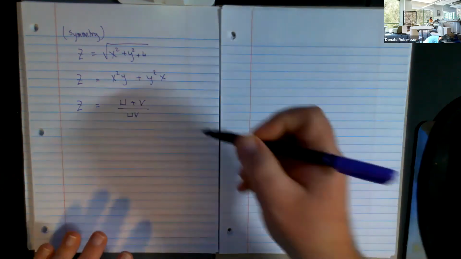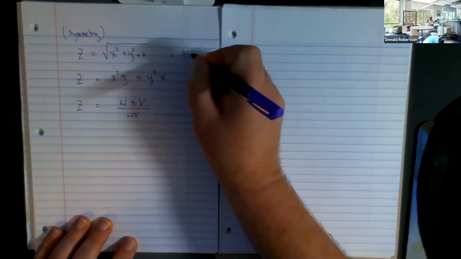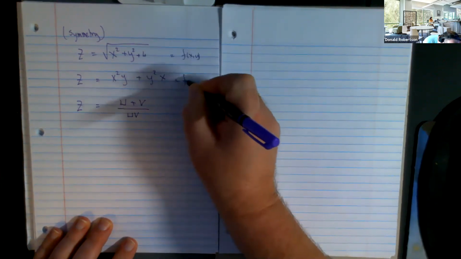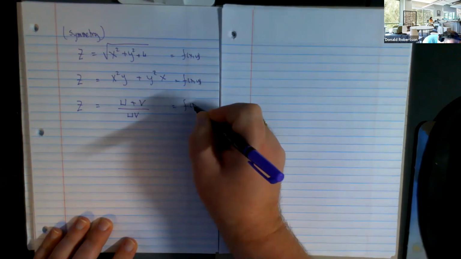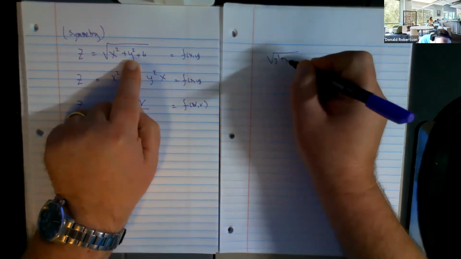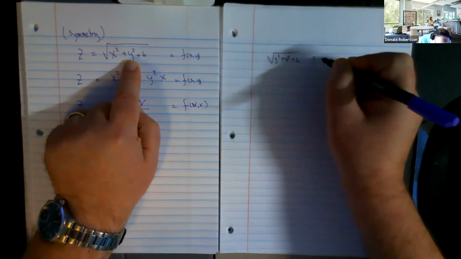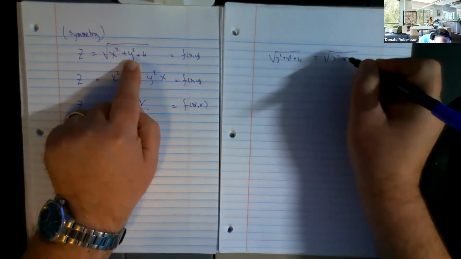So if you can imagine me calling these functions f of x, y. Well, in this case, u, v. What would happen if that became y and this became x? Well, you would end up with y squared plus x squared add 4, which, just with a little rearranging, isn't that back to the start? That makes this function symmetric.